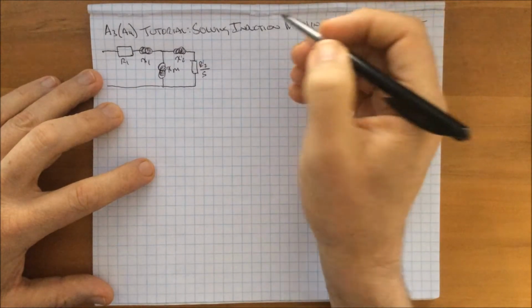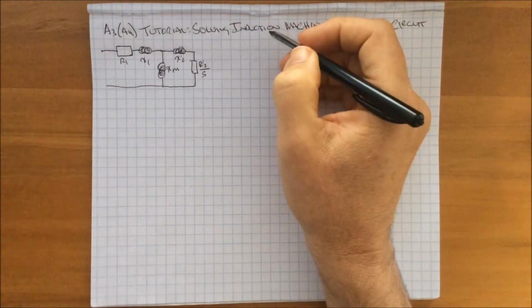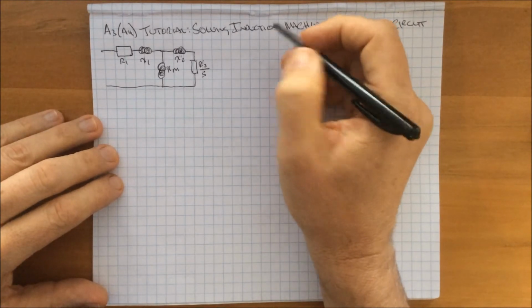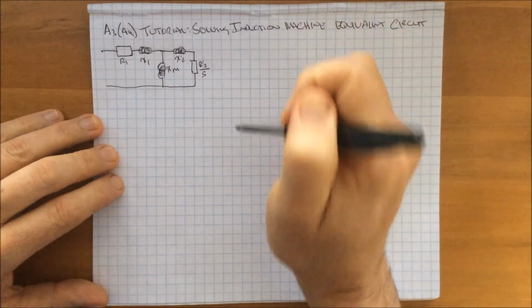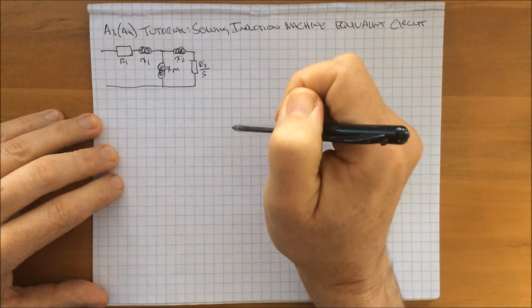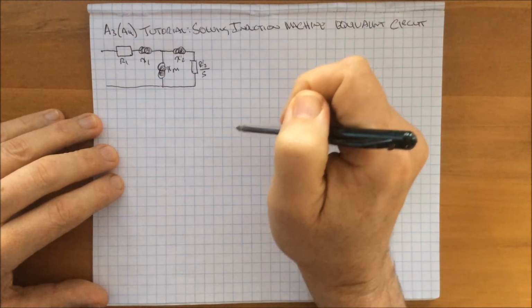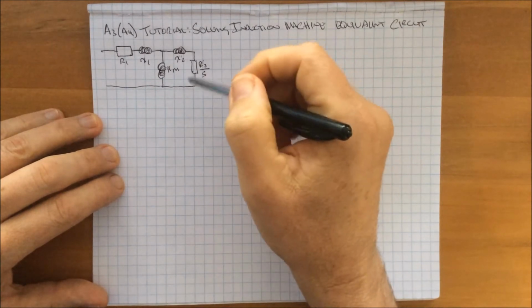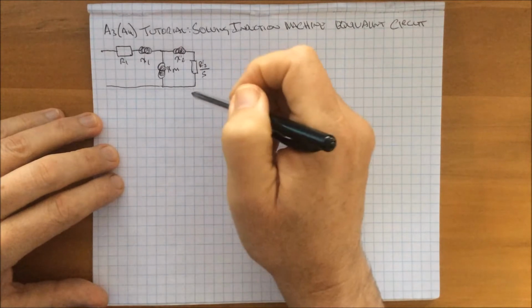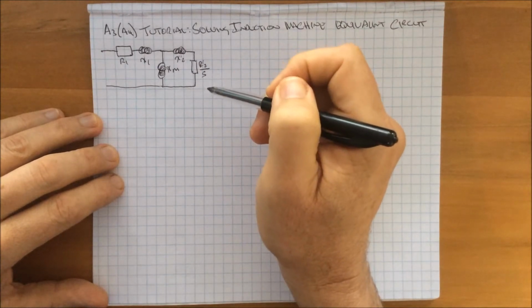So that's the equivalent circuit for the induction machine. It's quite straightforward. It's very simple. But if we've got a machine and we want to understand how it's going to operate in an environment, we want to model it, we need to use this equivalent circuit. But the equivalent circuit is no good to us unless we've got some values for it.